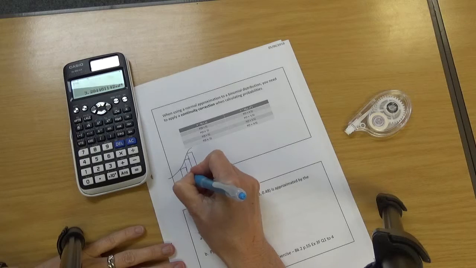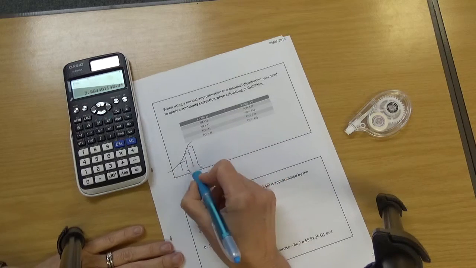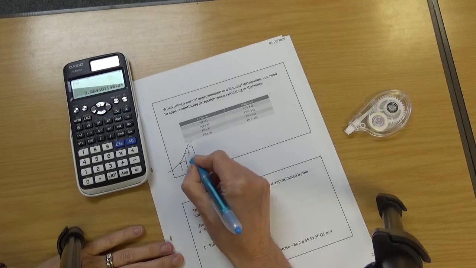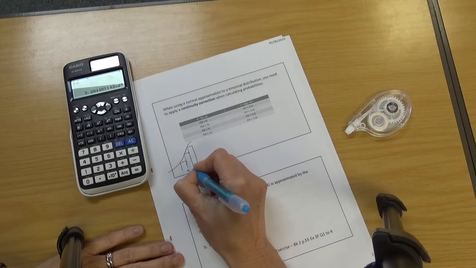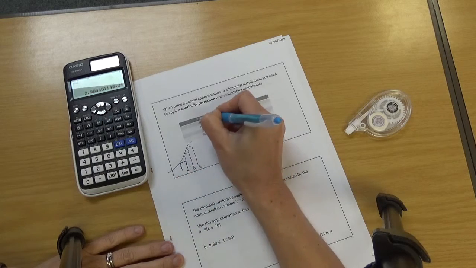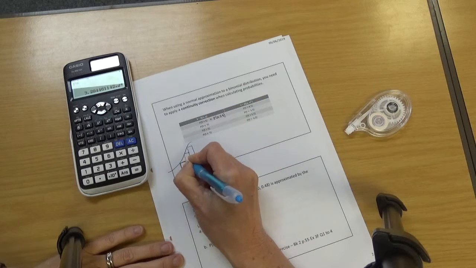So if in the binomial we want to be strictly less than 5, that means we don't want to use the 5 at all, then we go for less than or equal to 4.5. This is the same as less than or equal to 4.